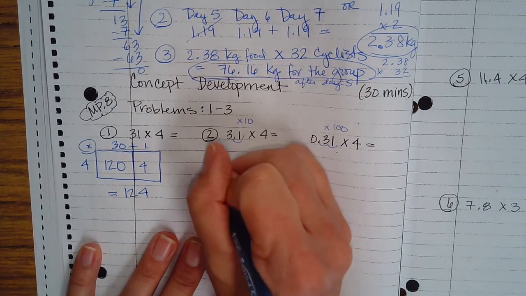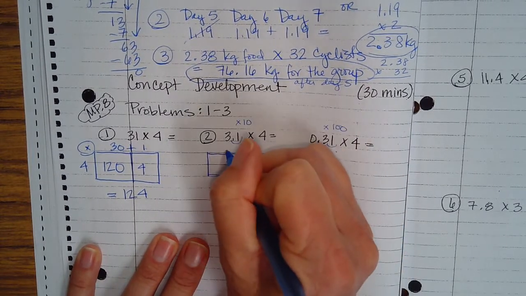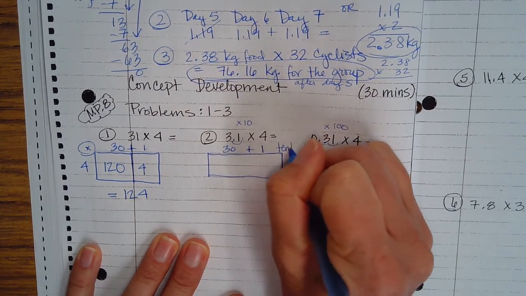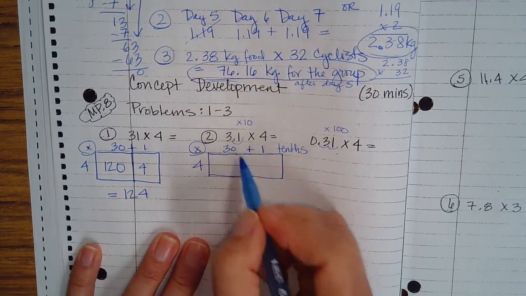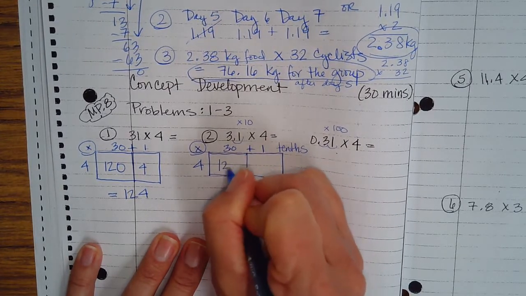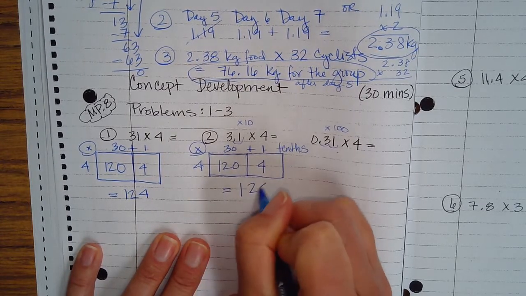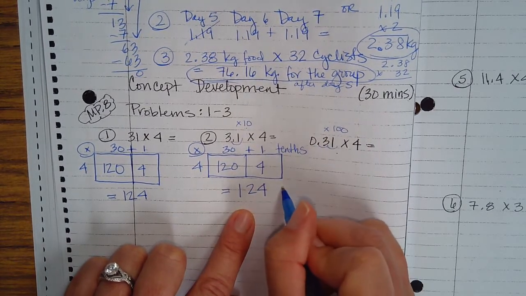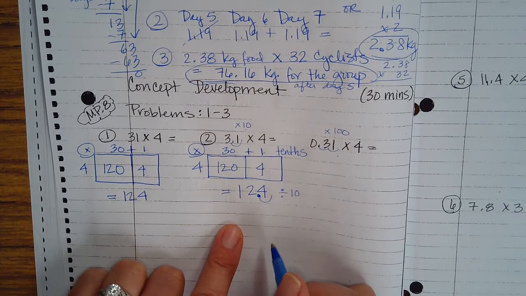All right, so now let's go ahead and draw another. And we're going to have 30 plus 1, but now we're going to write the word tenths. And now we're going to multiply by 4 again. 30 times 4 is 120. 1 times 4 is 4. Oh, we're going to have the same answer. But wait a minute. If I multiplied by 10 to get rid of the decimal, when I come down here, I have to divide by 10 to put that decimal back.